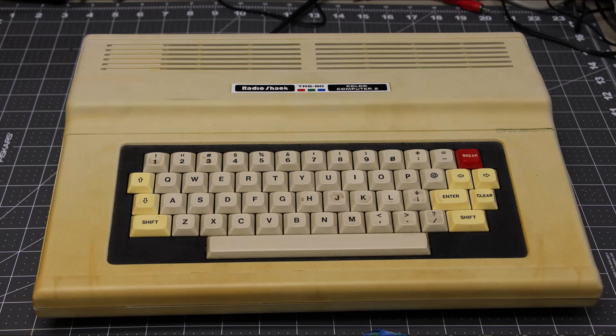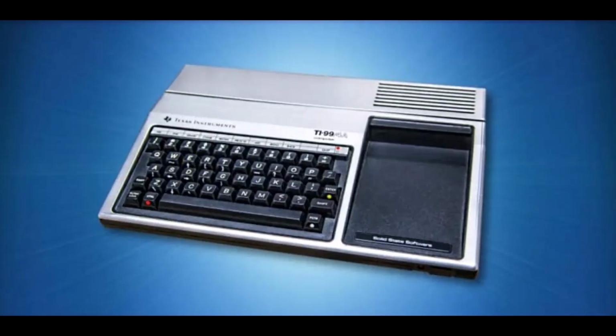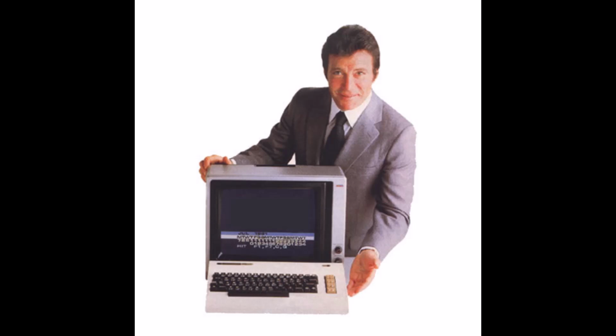Did your machine support 4K and only allow limited levels and graphics? Or were you blessed with a 16 or even 48K machine? What could you even do with 48,000 bytes of memory?